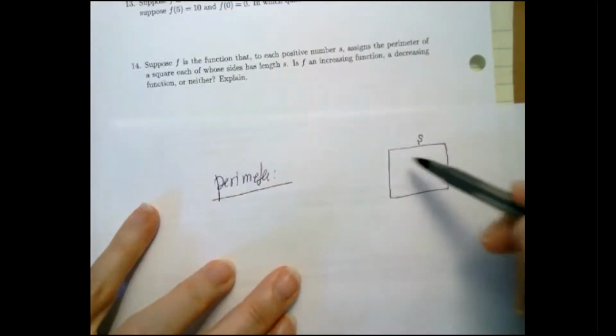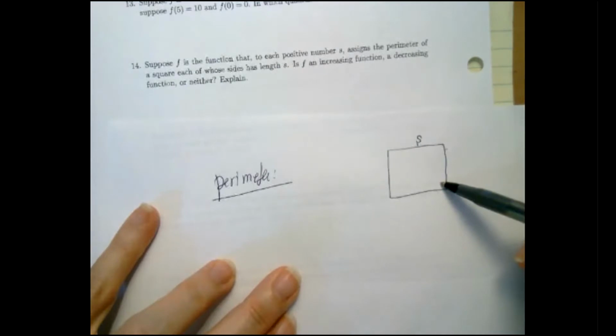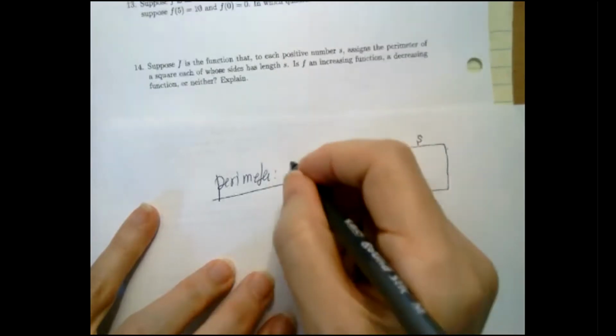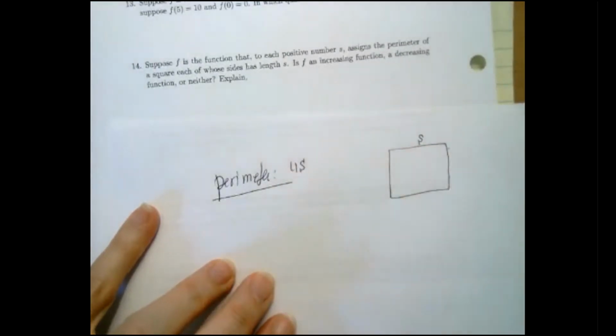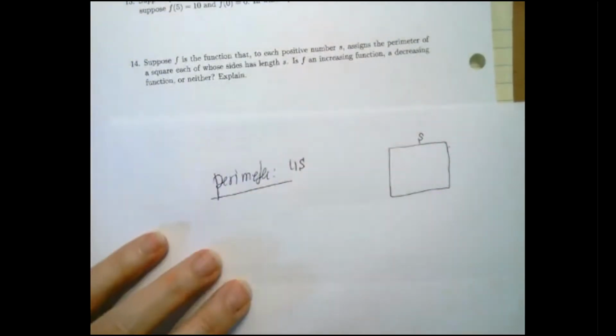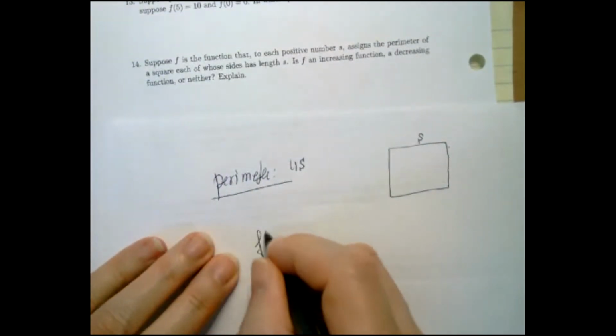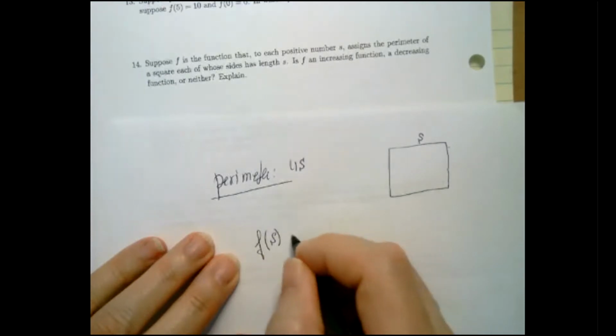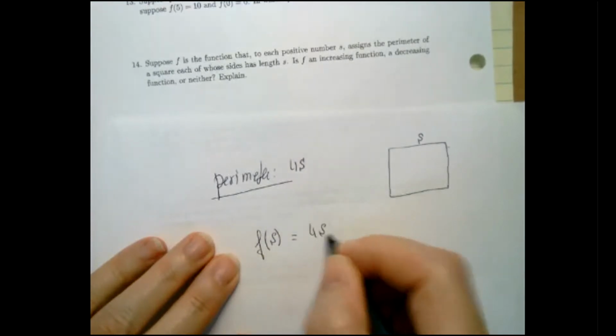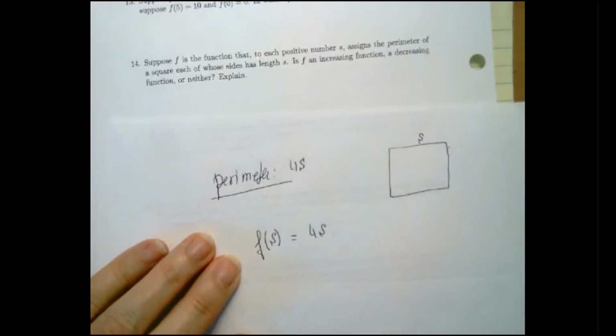What's the perimeter? It's s plus s plus s plus s. The perimeter is nothing more than 4s. So the question is basically what my function does. Basically, it takes the side, s, and assigns the perimeter, which is 4s. Okay, and that's really the question.